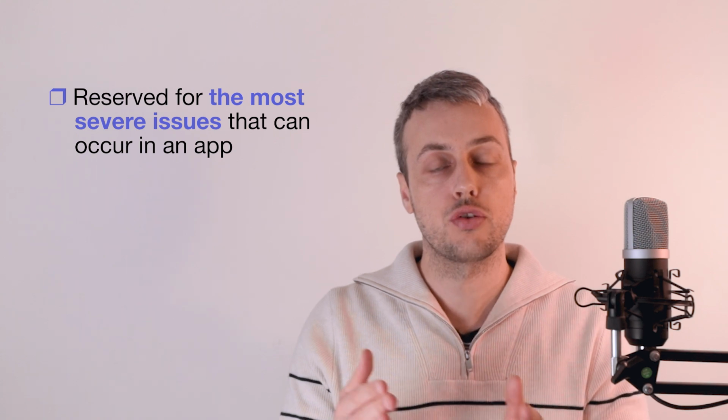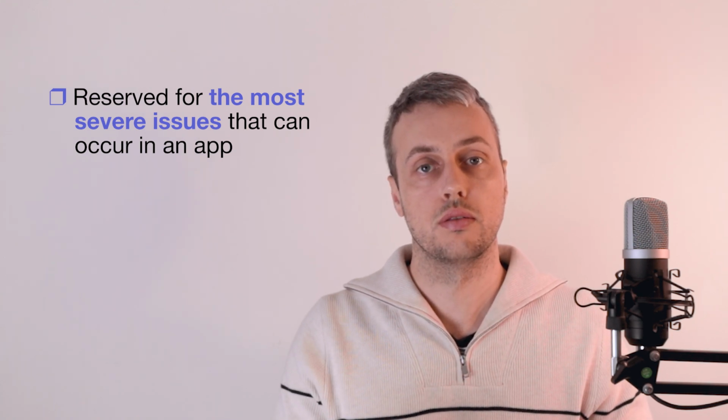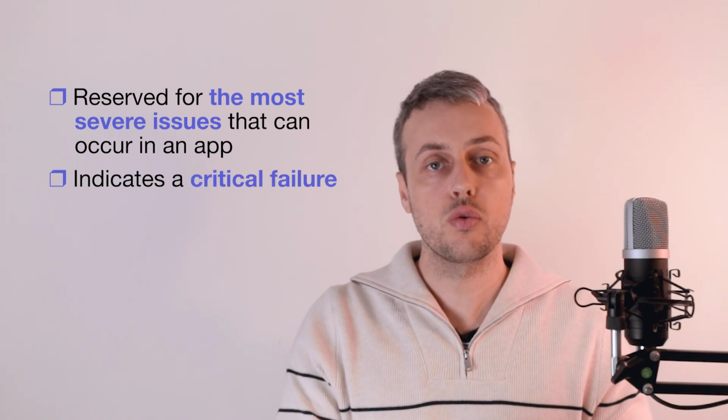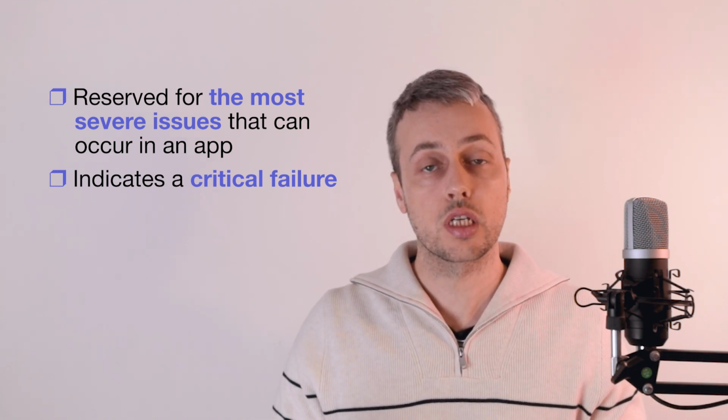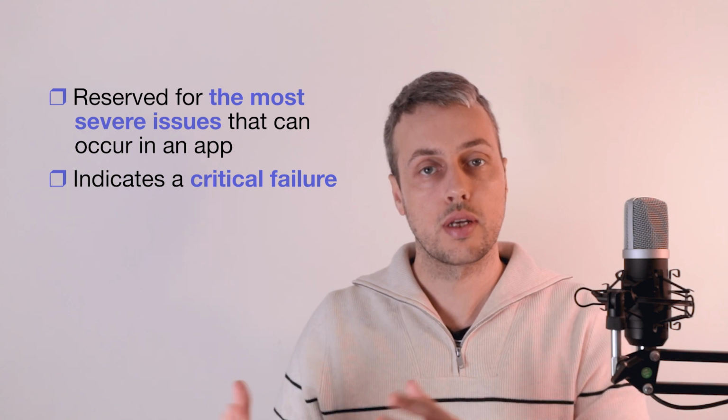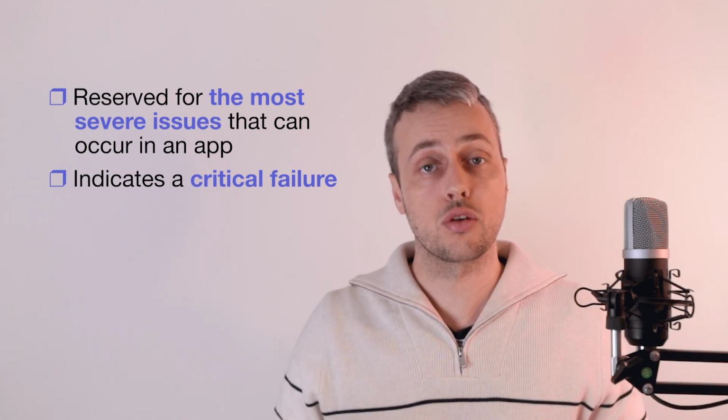So let's get started. We're going to start by looking at the fatal or critical log level. Now the critical or fatal log level is reserved for the most severe issues that can occur in an application. This level indicates a critical failure that will stop your application in its tracks. So typically you cannot recover from this. You're going to log the critical error and the application is then going to stop.